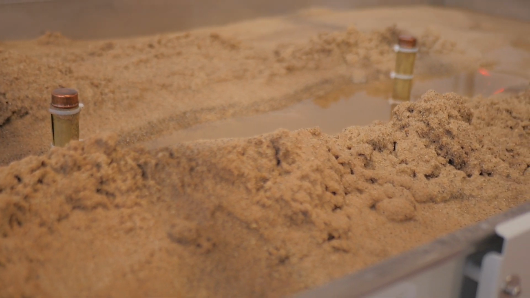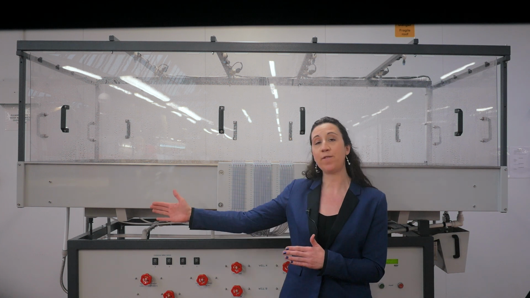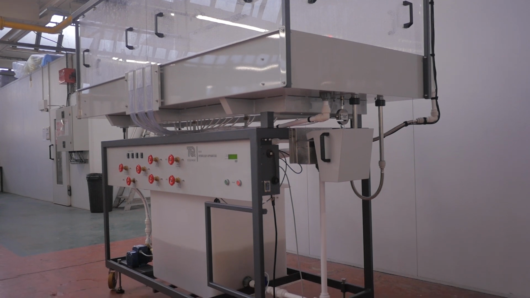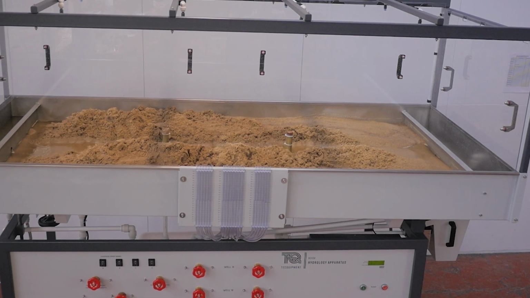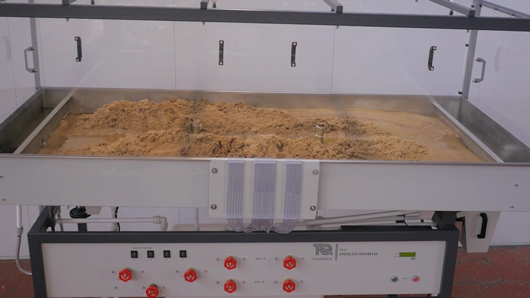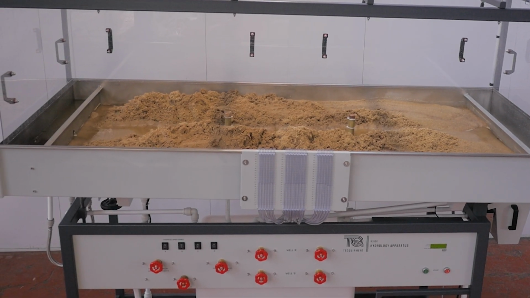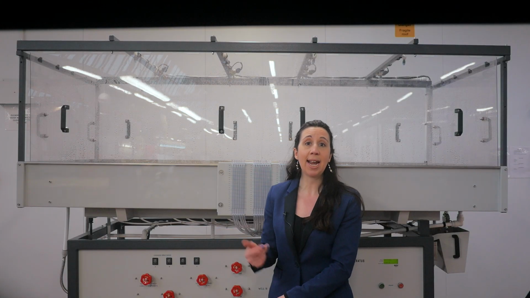Let's take a look around the apparatus. In total, it is approximately 2.4 meters long, 1 meter wide, and 2.2 meters high. It is self-contained and only requires mains electrical supply. This large, sturdy metal frame holds a large rectangular stainless steel tank, which acts as the catchment area, which can be filled with granular medium, such as sand we have here, to form a permeable catchment area.